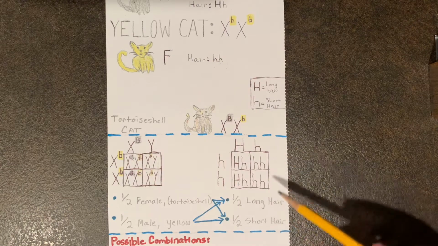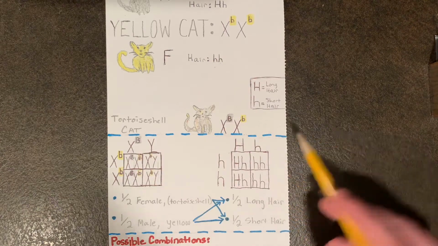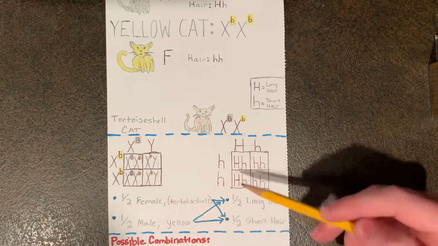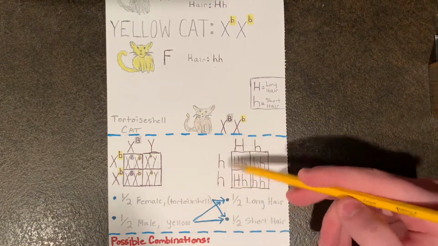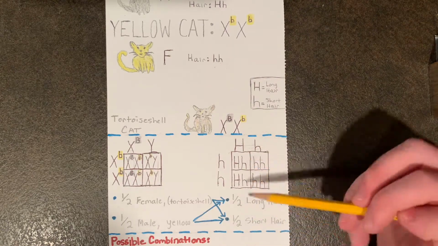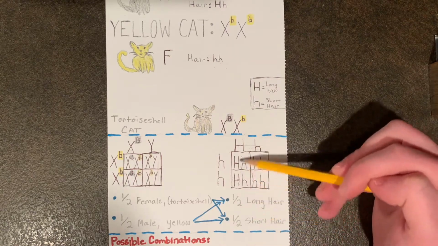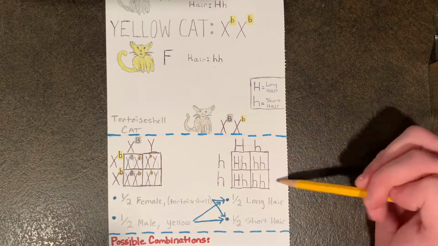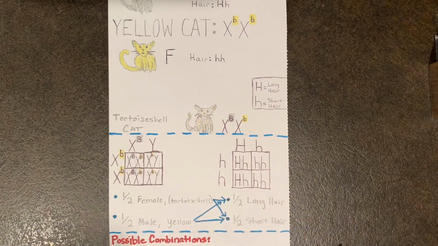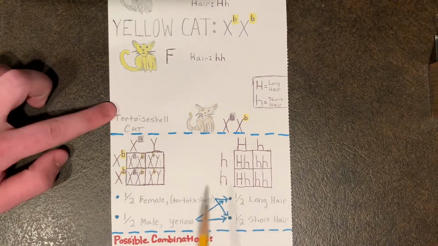Okay, so now let's cross the hair types. We got heterozygous long hair at the top, which is supposed to represent the male, and then homozygous recessive at the side to represent the mother cat. So these are the combinations we get. We get 1/2 long hair, which is going to be exemplified in these 2 genotypes, and 1/2 short hair shown in this. So all we're going to do to check the probability is multiply these values.